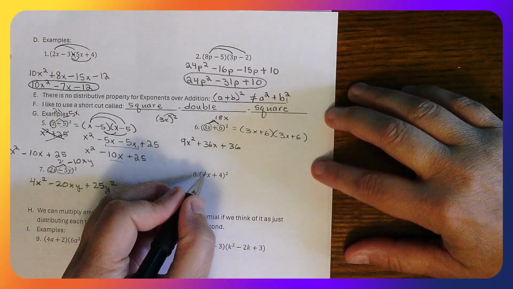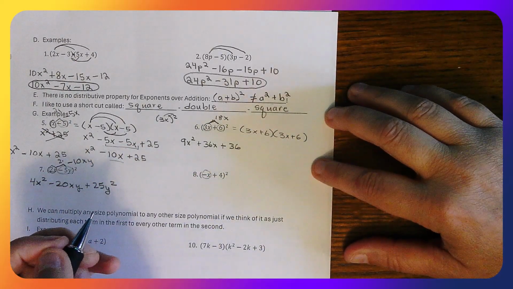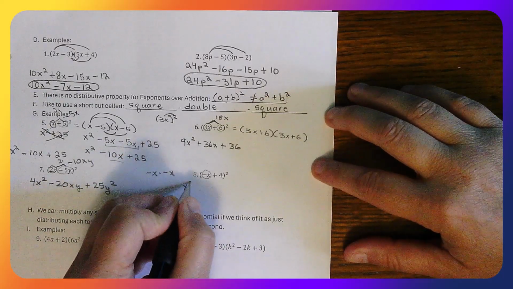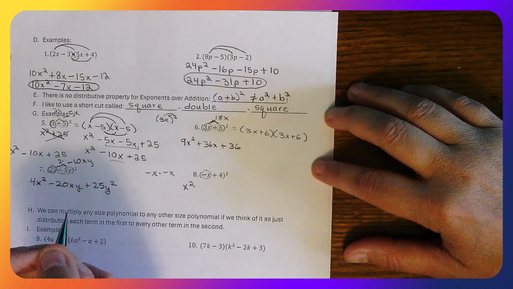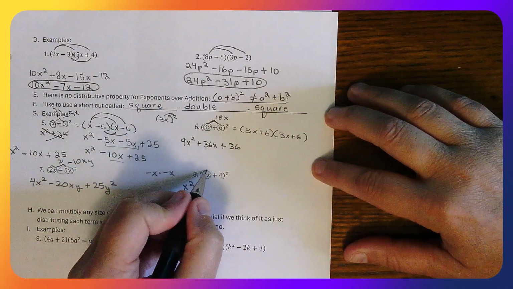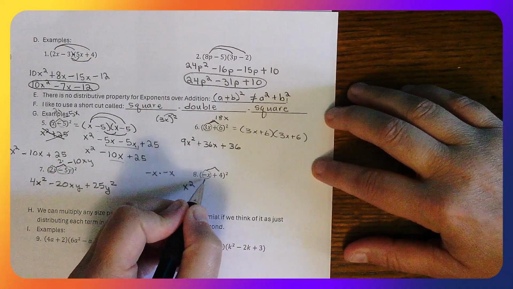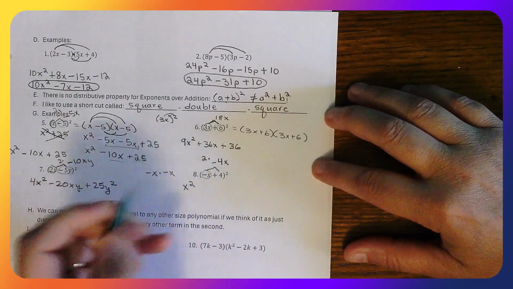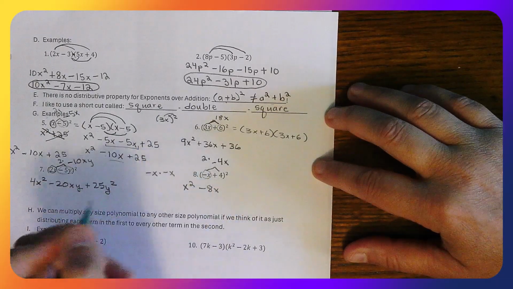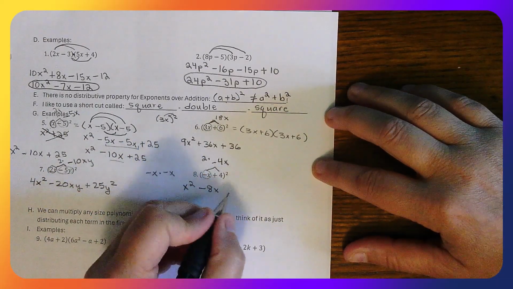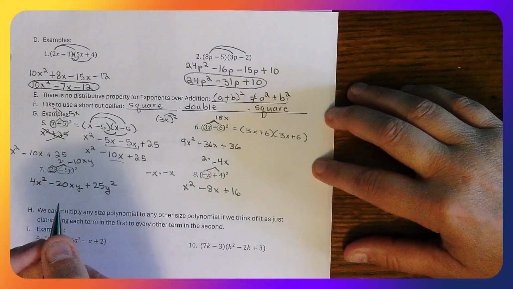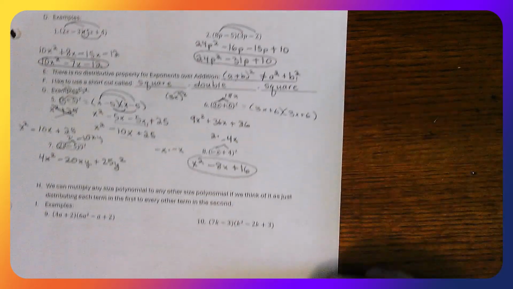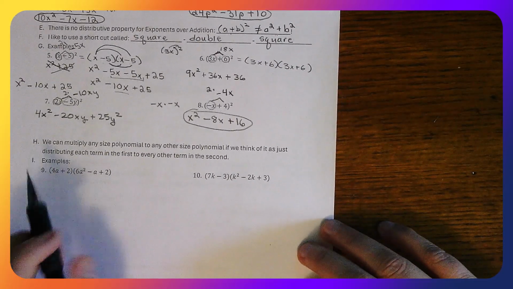Okay, if we try this one, when we square this negative x, see, negative x times negative x is positive x squared. When you square something, it always turns positive. And then double, that means you multiply these two together. So negative 1x times 4 is negative 4x. If you double that, that's negative 8x. And then when you square that positive 4, you get positive 16. So there you go. All right, now we'll get to the last two examples.